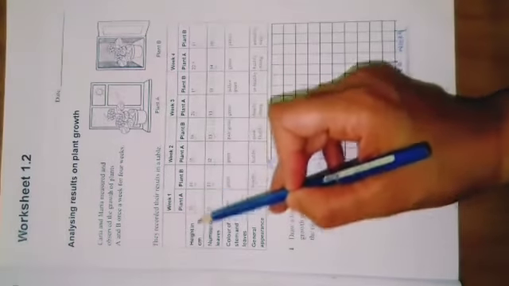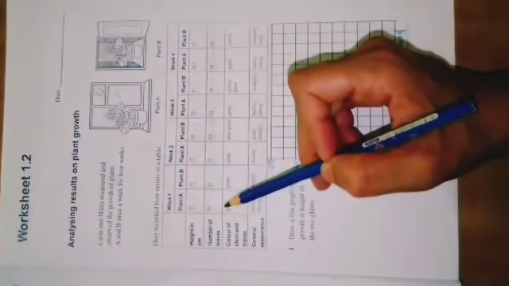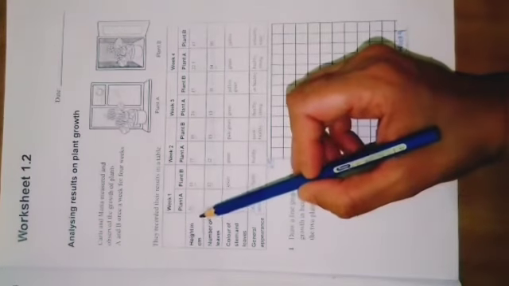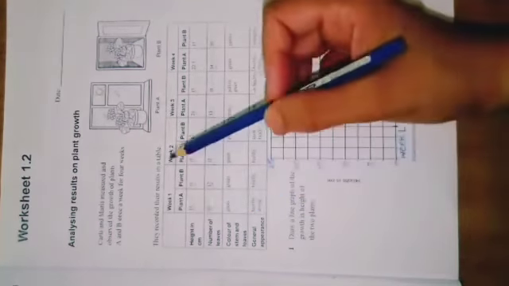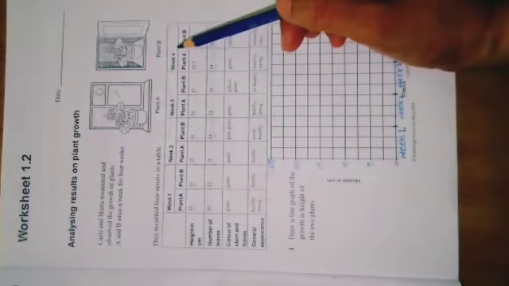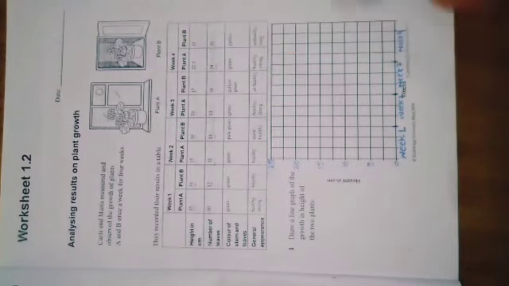This is how we put our scale. On the x-axis we have taken weeks, on the y-axis we have taken the height of the plant. Here we are considering only the height of the plant over different periods of time, that is, weeks.